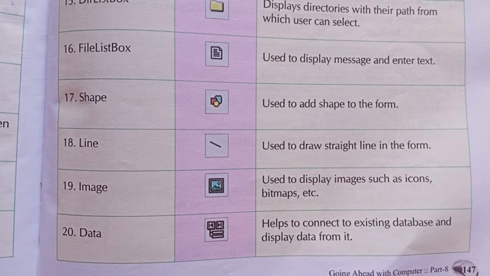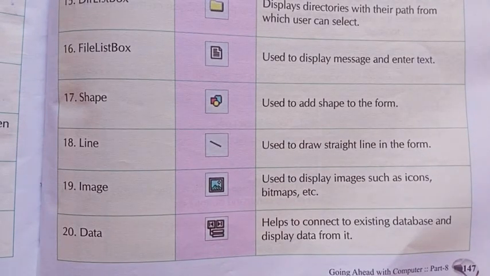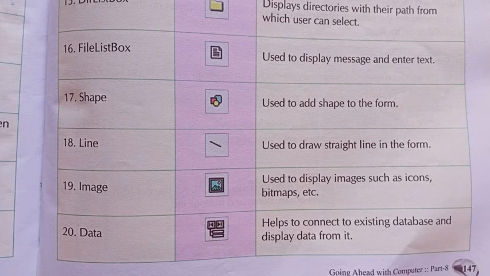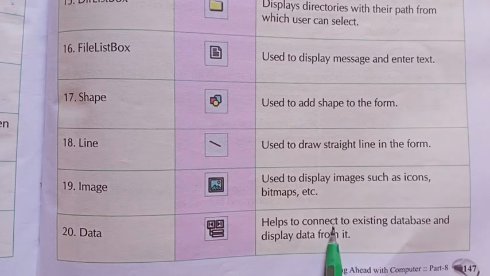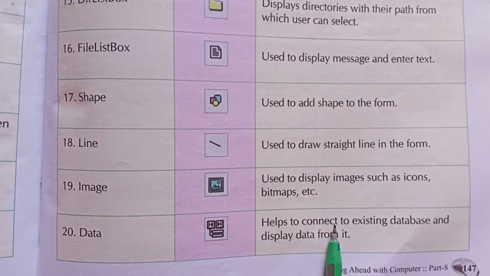And the last one, we have the data control, because whenever we write anything in the form, that is stored in some database. So with Visual Basic, an Access database is used. Whatever information you are going to give in the form, all of that is going to be stored in the database. And to store that in the database, we need to take help of a control, and that control is called data. So this is going to help to connect the form with the database.